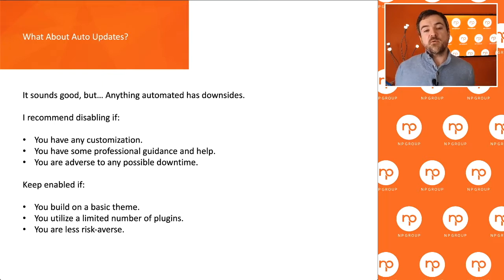Surely people at this point want to ask about auto updates. Auto updates sound really good, but anything automated has downsides. We know this. I recommend disabling it if you have advanced customization such that the update might run and just break a couple things. So if you have custom plugins, things like that, you really shouldn't have auto updates going. If you have professional guidance and someone that's helping you, like an agency or some sort of maintenance team, then let them run updates for you.